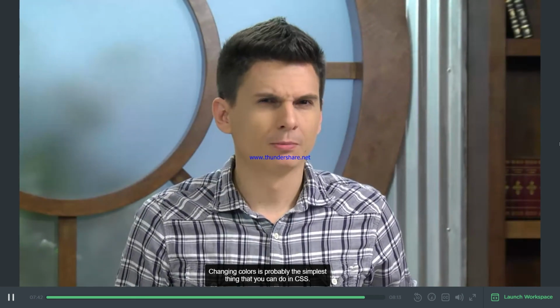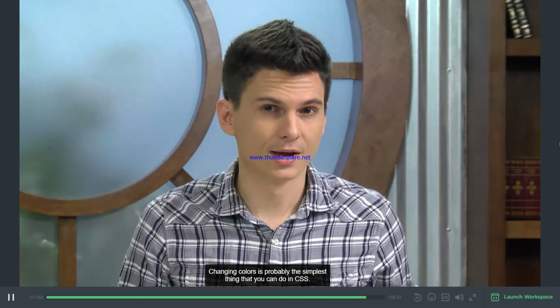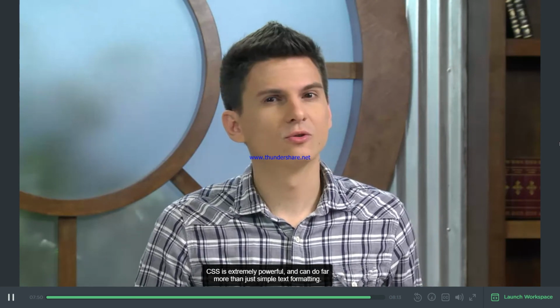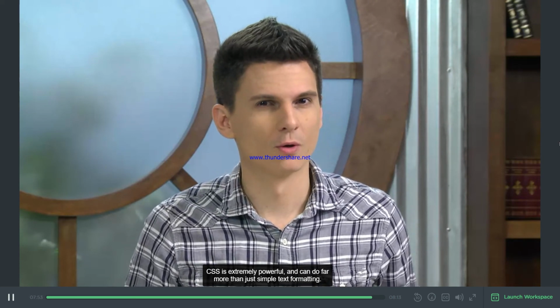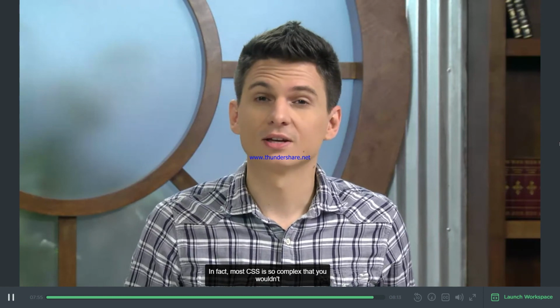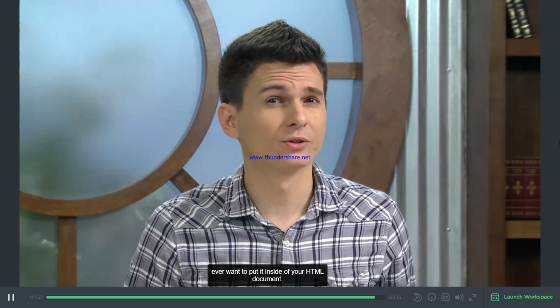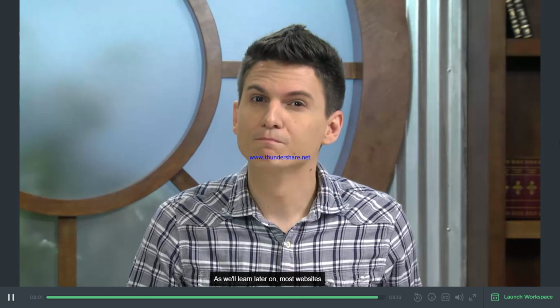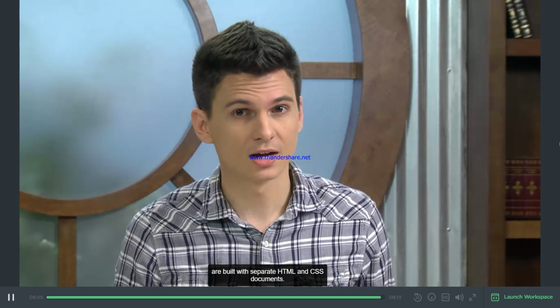Changing colors is probably the simplest thing that you can do in CSS. There's much more to learn, and as we'll discover, CSS is extremely powerful and can do far more than just simple text formatting. In fact, most CSS is so complex that you wouldn't ever want to put it inside of your HTML document. As we'll learn later on, most websites are built with separate HTML and CSS documents.